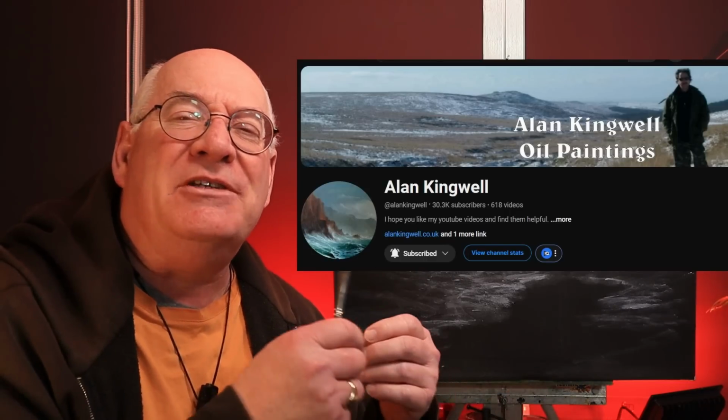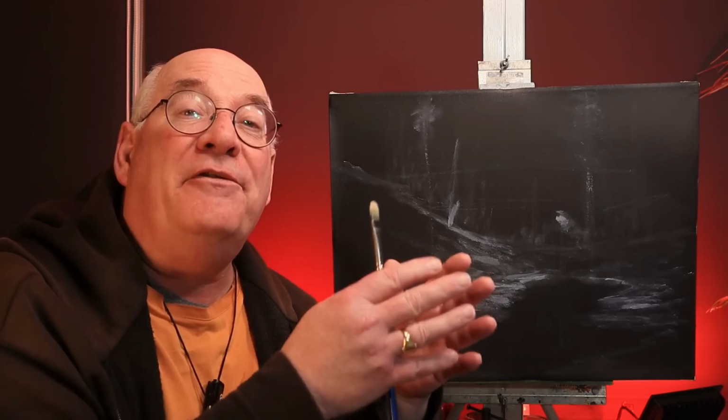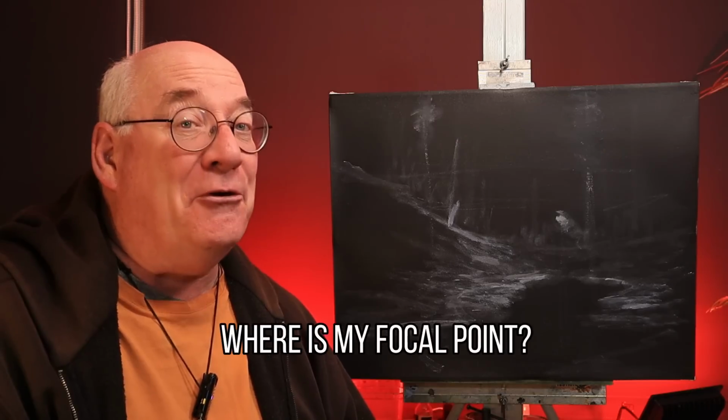Now, I'm going to give you a little tip to go and look at another one of my inspirational artists, Alan Kingwell, down in Cornwall. He paints the most amazing seascapes and landscapes, but look carefully. He always includes a very clear focal point. He wants you to look at a certain point in the painting. He wants to draw your eye in to a focal point and then let your eye wander away from it. So next time you look at your paintings and wonder, something's missing, the question should be, where is my focal point?